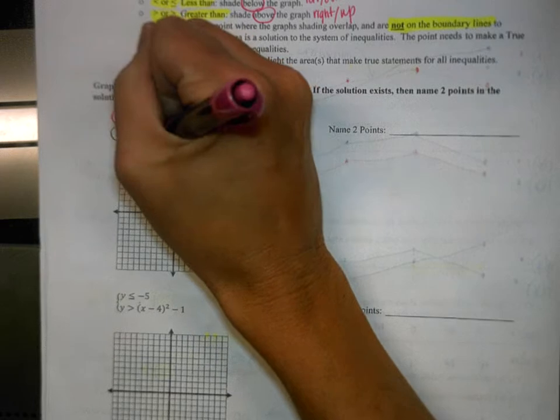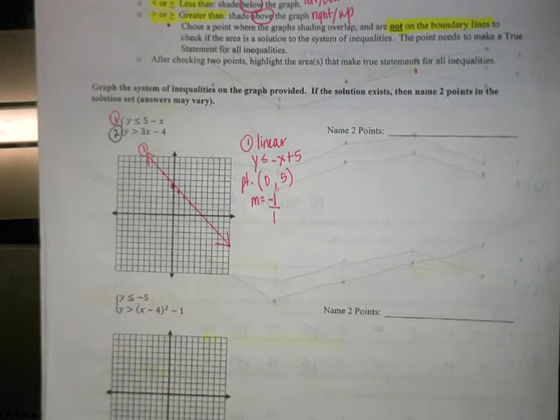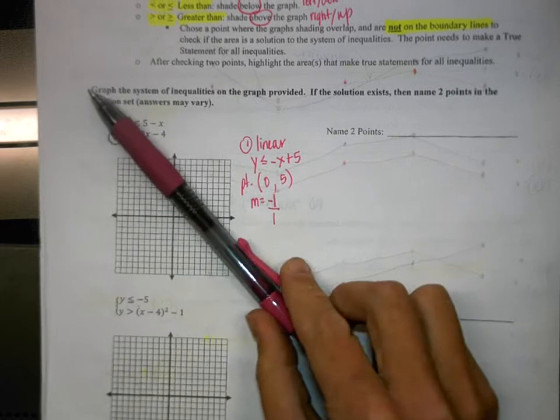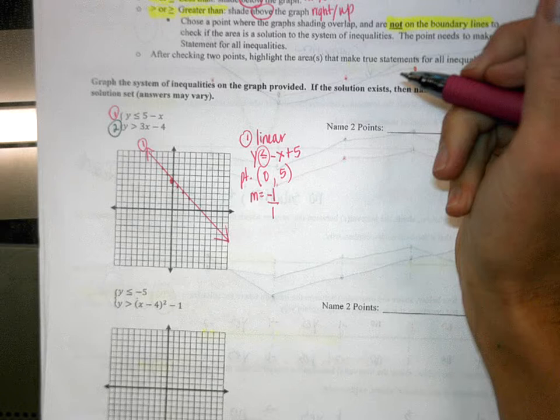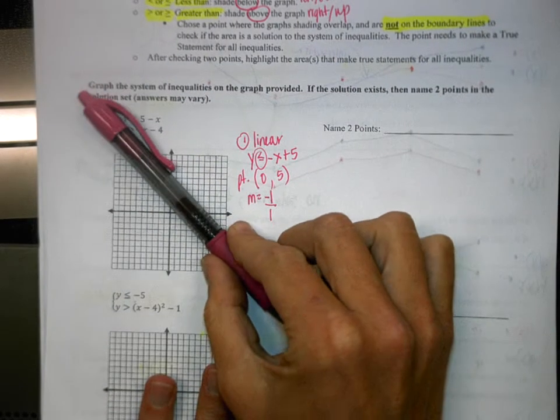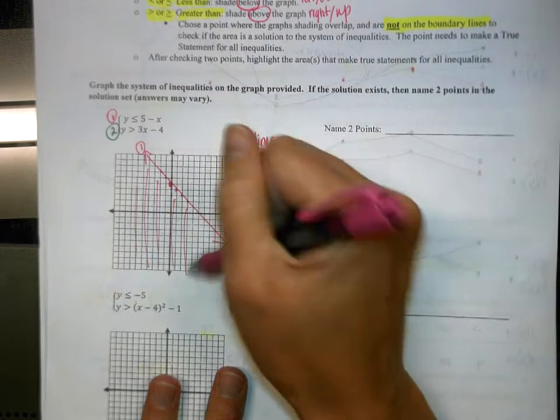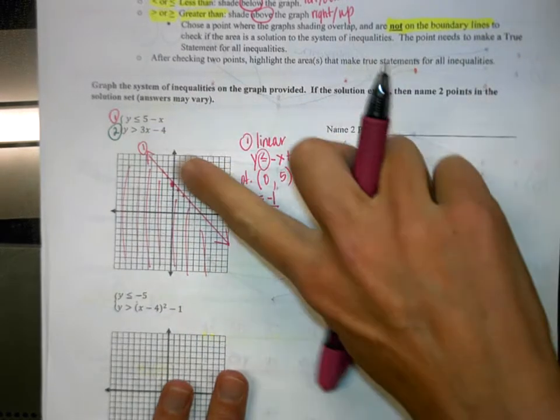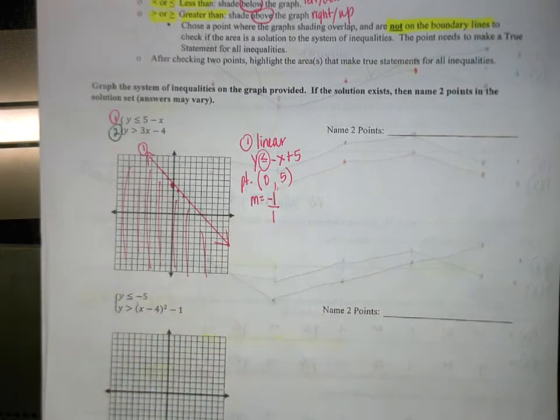Okay, and I would probably label this as 1 for right now, so that you remember that. And in terms of shading, so if we're looking at this line, our sign is a less than sign. And so less than means we shade below. And so below is going down. Okay, if it was greater than, we would have shaded above. So I'm just going to kind of know where the shading is, and then we highlight when the two overlap. So our linear function is now done.